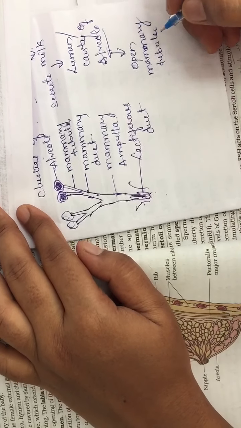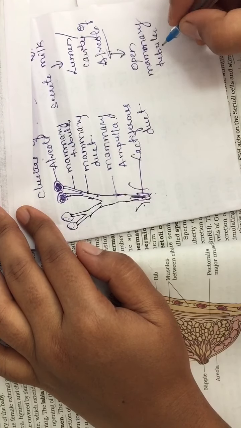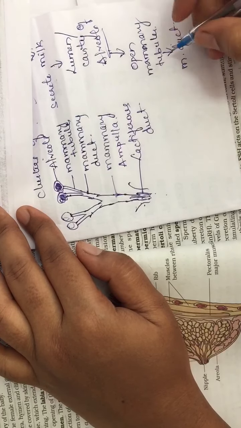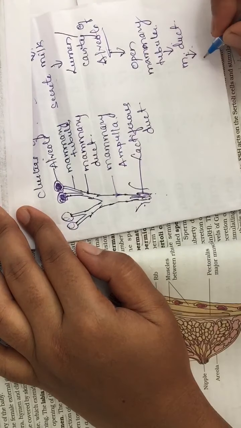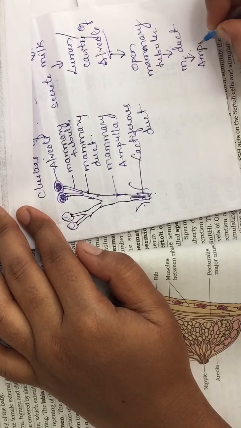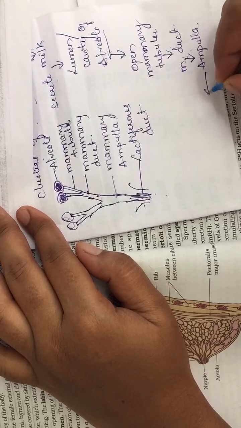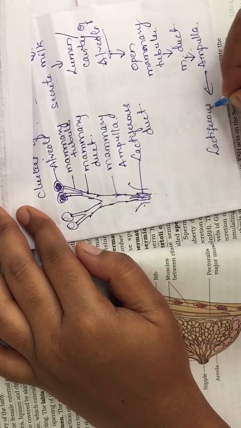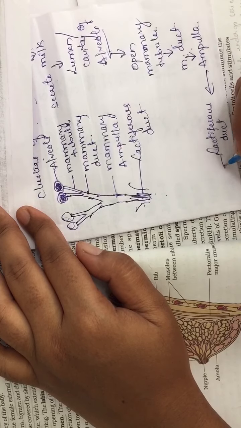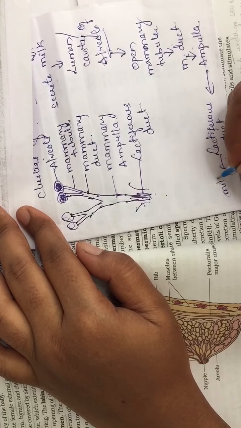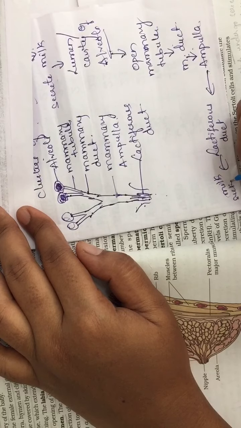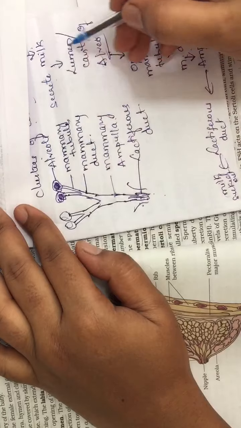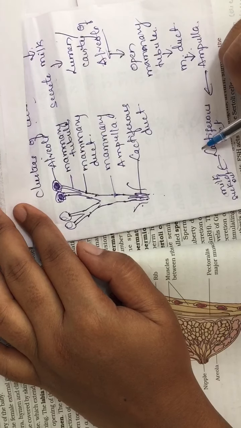As we have mentioned, many mammary tubules join to form a mammary duct, and many mammary ducts join to form the mammary ampulla, which is connected to the lactiferous duct. Through this lactiferous duct, milk is sucked out. So this is the explanation of the mammary gland.